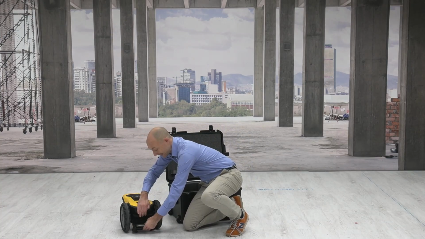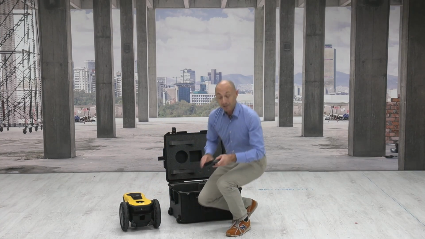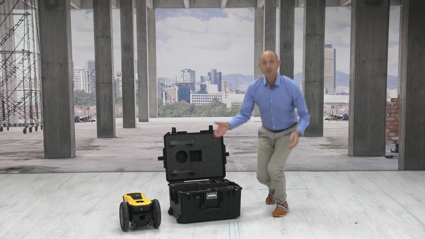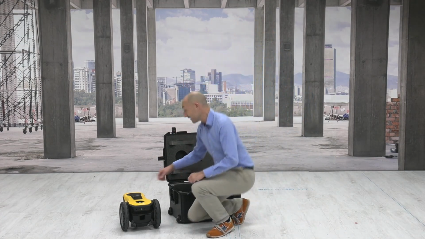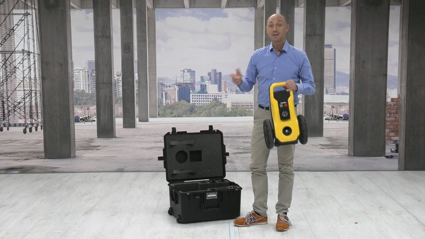There's also space inside of the case for a spare battery and for replacement inks. HP SitePrint is very light. It's less than 25 pounds, and it can easily be transported by grabbing the handle.